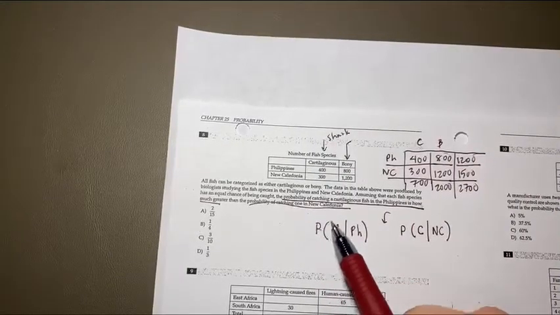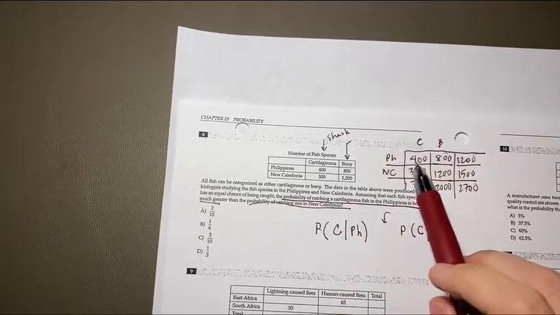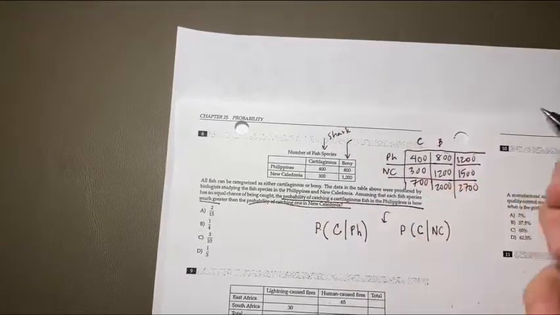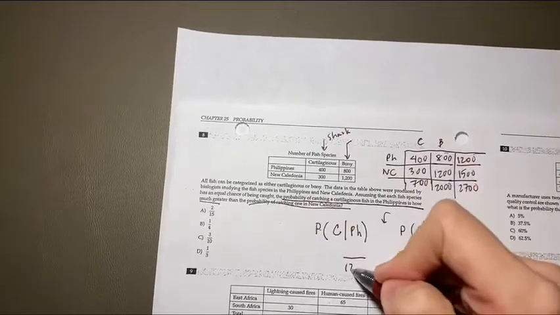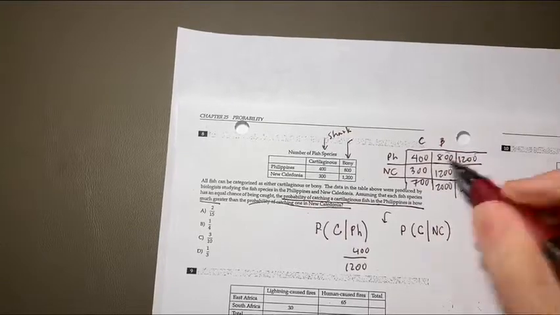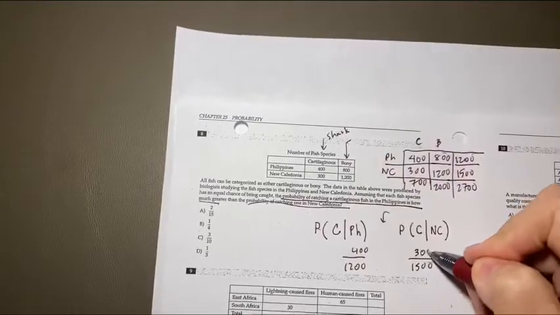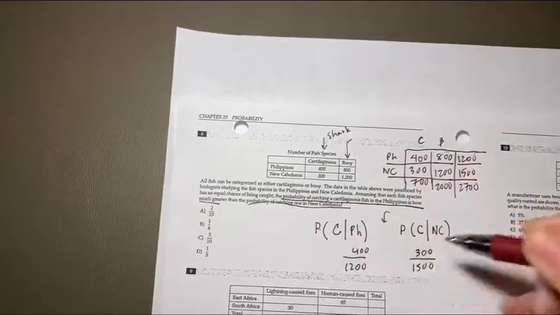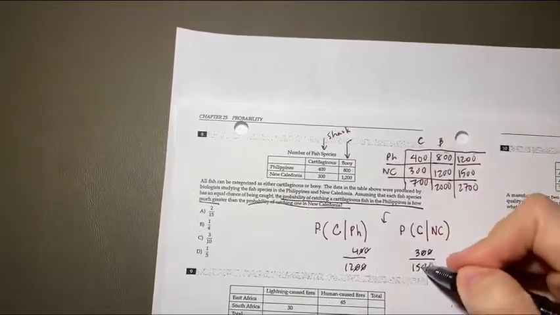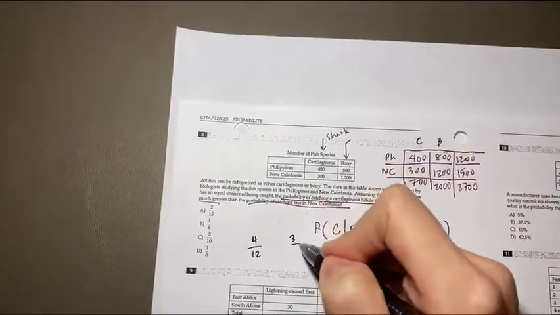Now, what is the probability it's cartilage given it's from the Philippines? So out of the 1,200 that came from the Philippines, 400 of those are cartilage. Out of the 1,500 that came from New Caledonia, 300 are cartilage. So to compare, we need to have like denominators. So let's reduce these fractions a little bit here. So we have 4 over 12 compared with 3 over 15.